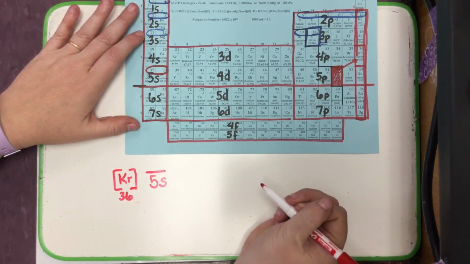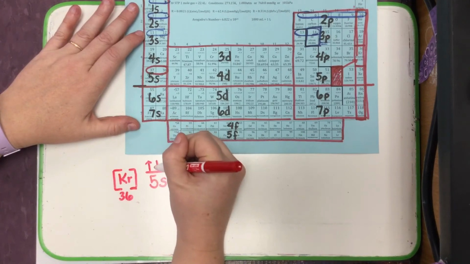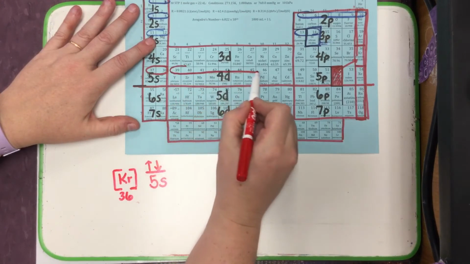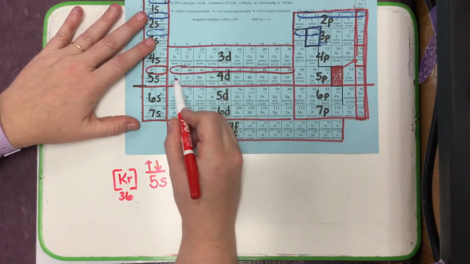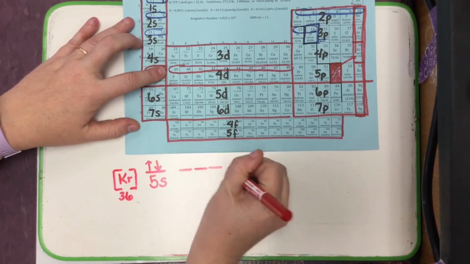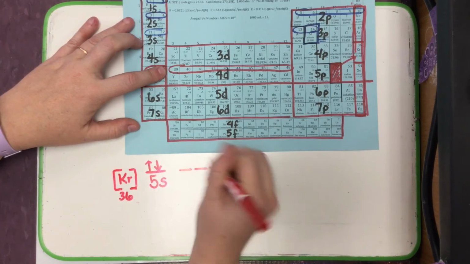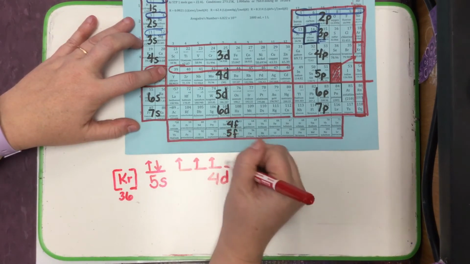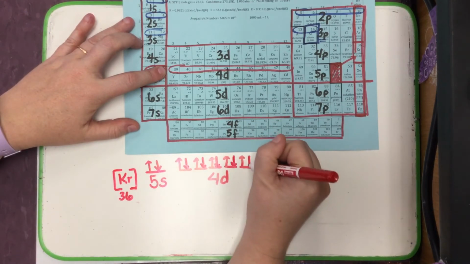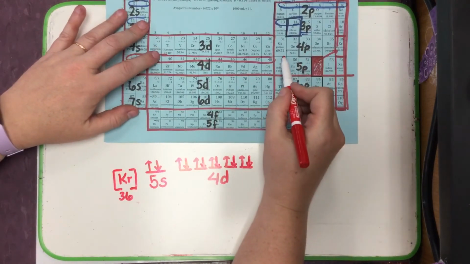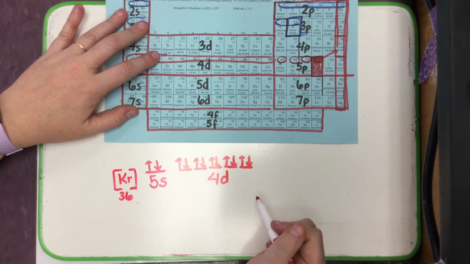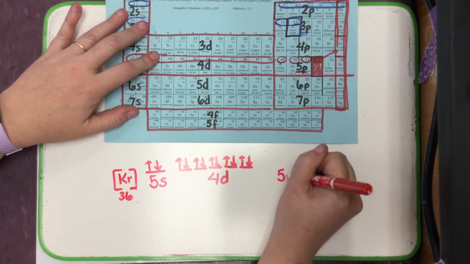S's always get one line. So here's number 37, and here's number 38. And then we look and see where number 39 is. Well, numbers 39 the whole way to 48 are in the 4d region. Remember, I always fill in all my ups before I fill in my downs. And then we still have number 49, 50, 51, and 52 until we get to our element. They're in the 5p region.